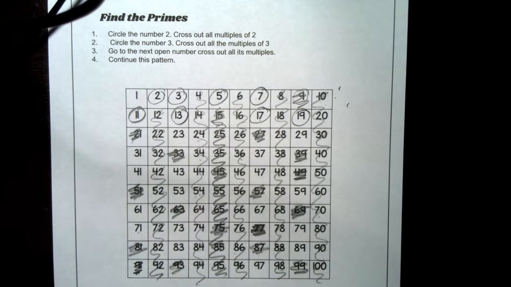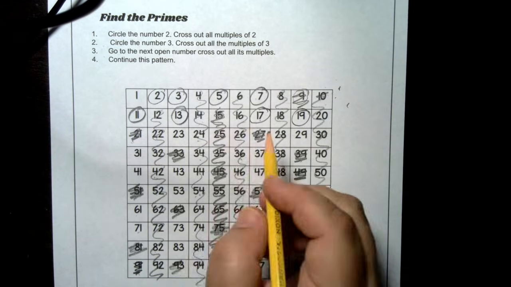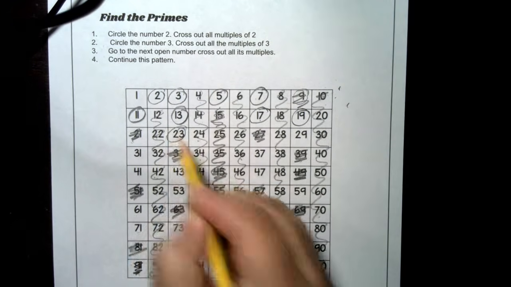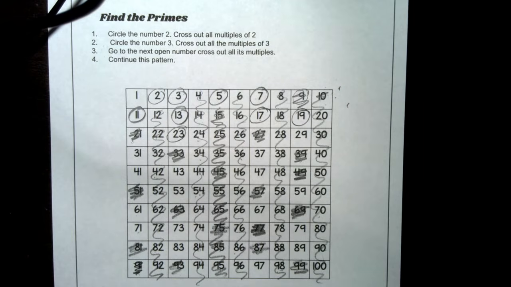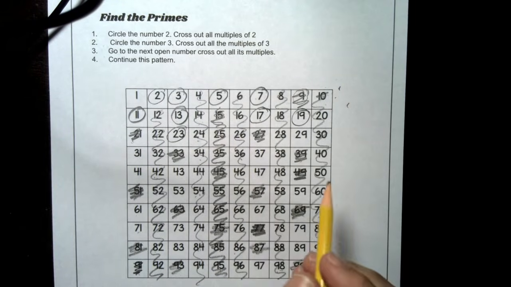Now on to 23. 23 times 2 is going to be an even number. 23 times 3 is 69, which we already have crossed out. And then 23 times 4 will be an even number, and we are done with that one.